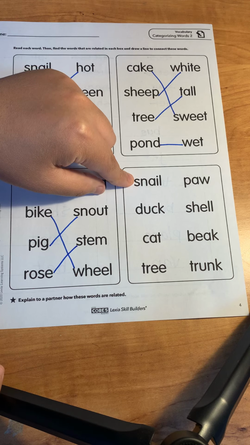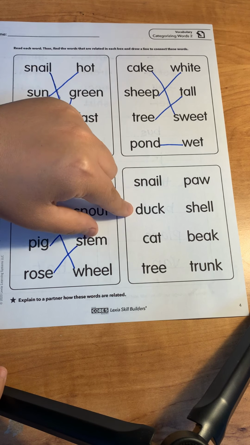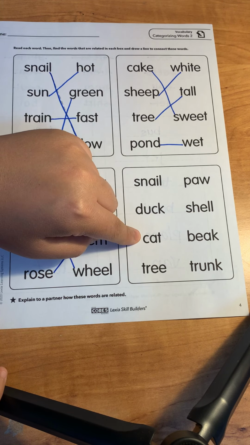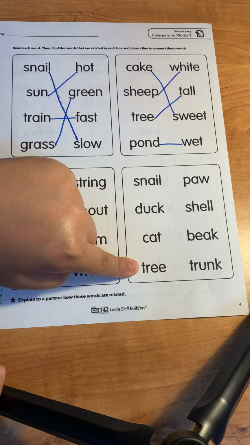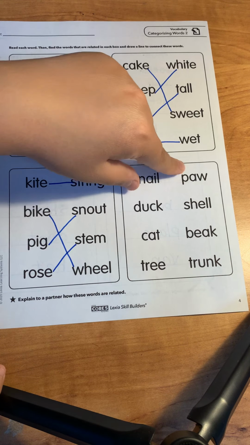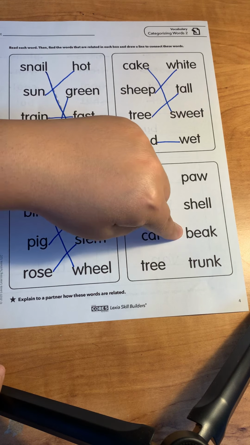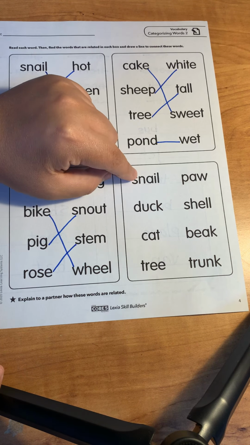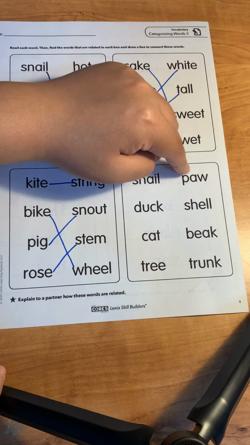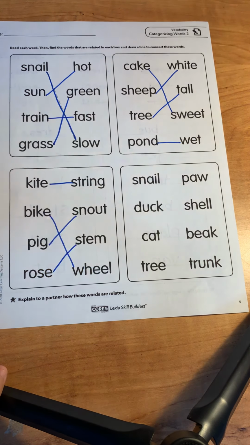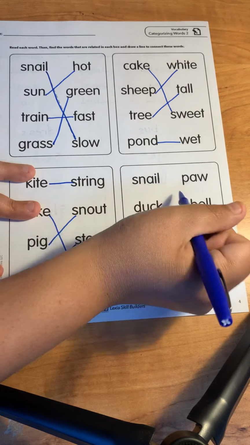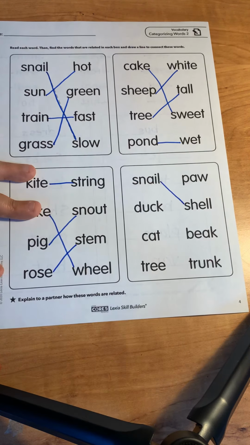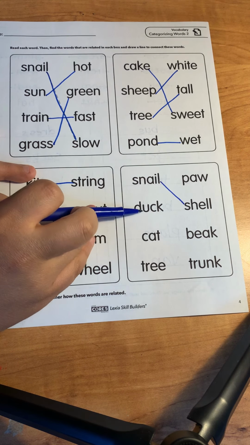The words are snail, duck, cat, tree. Then on this side we have paw, shell, beak, trunk. So a snail. Does a snail have a paw, shell, beak, or trunk? It has a shell. The next word, duck.